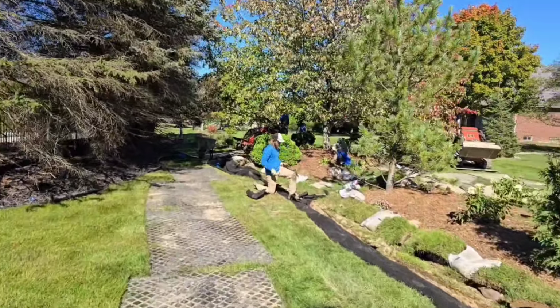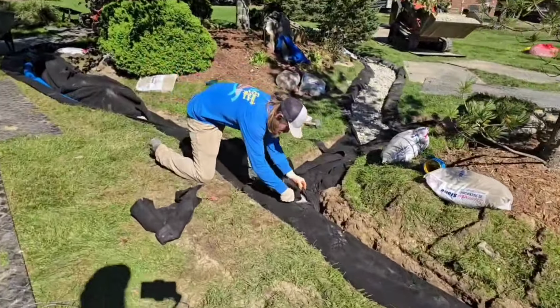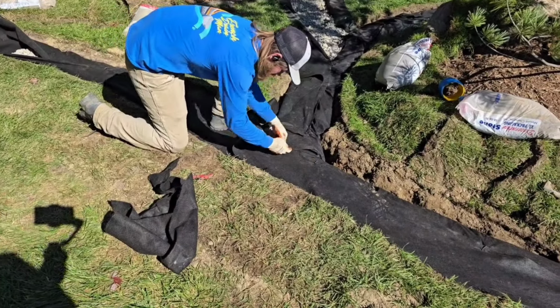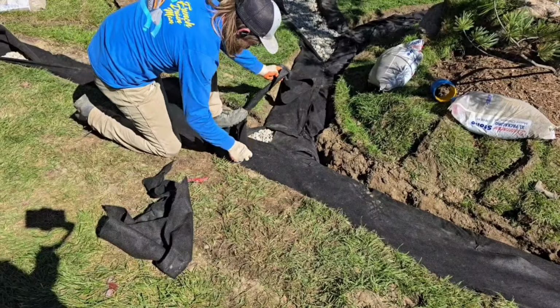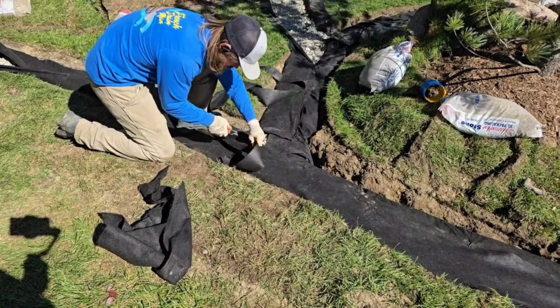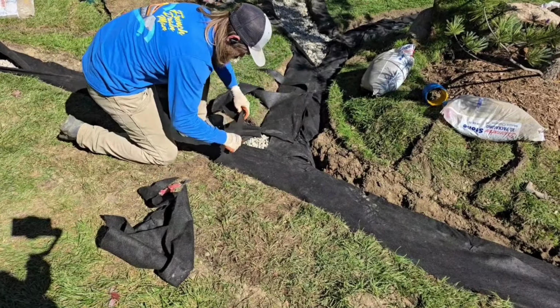There's a couple areas that Cal had to cut the fabric. It was too long, but he's using those right here at these intersections. I get this asked in the comments all the time. What do you do in these areas? It's simple, guys. Don't overthink it. Just cut a little bit of fabric, have a slight overlap, pin it. Now you can cover it with sand and sod.